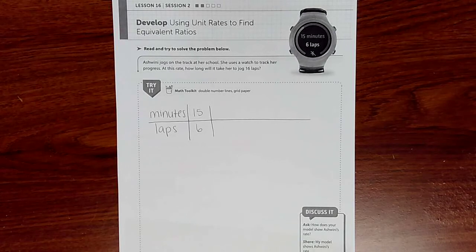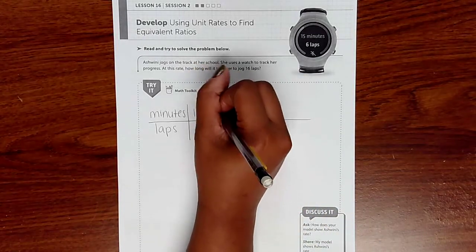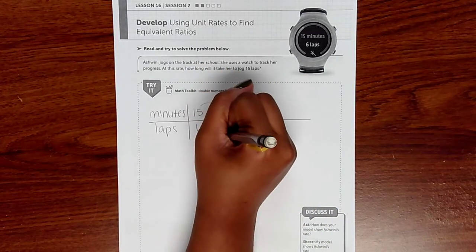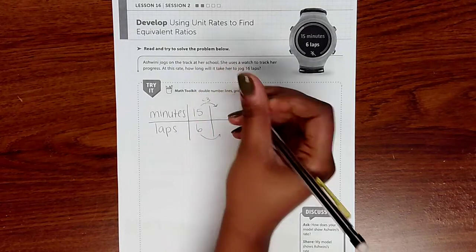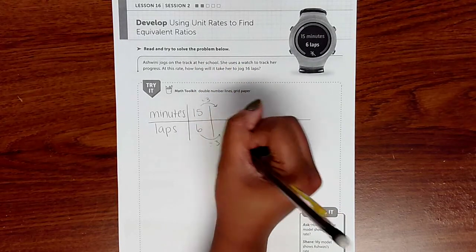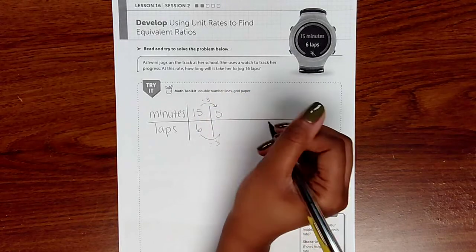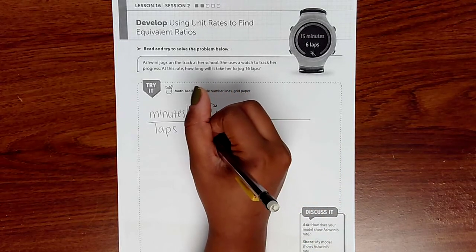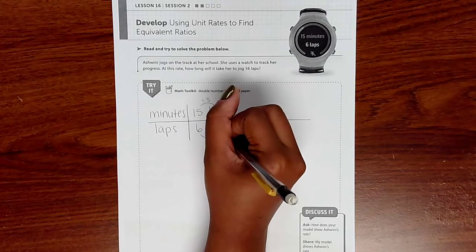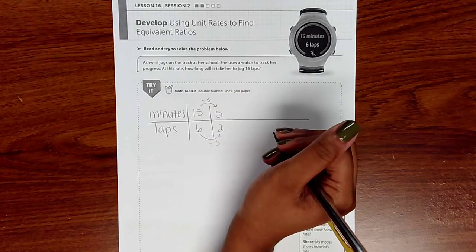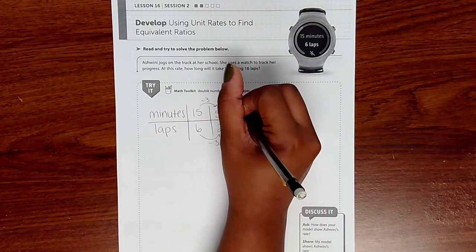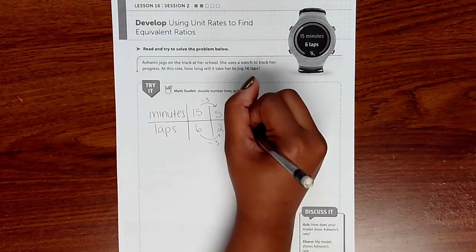So if we go ahead and we divide, right? Let's go ahead and do that. So the greatest common factor between 15 and 6 is 3. And again, 3 would be called our scale factor, right? So 15 divided by 3 is 5, right? And then our laps, 6 divided by 3 is 2. Correctamundo.